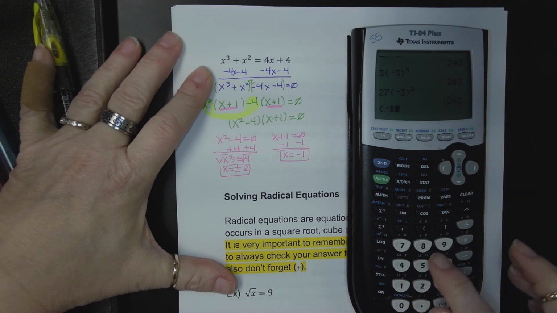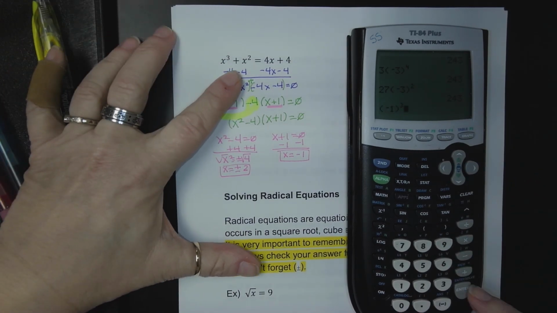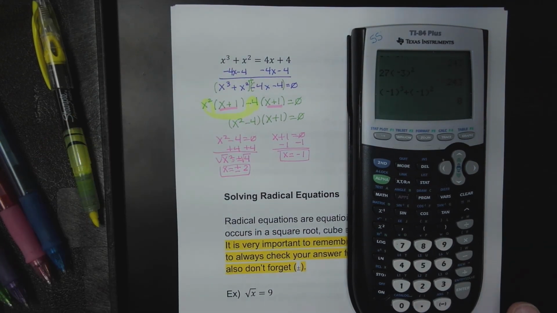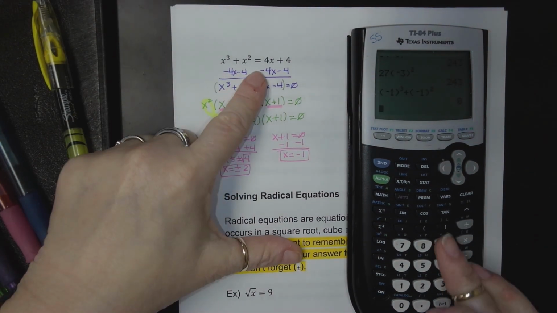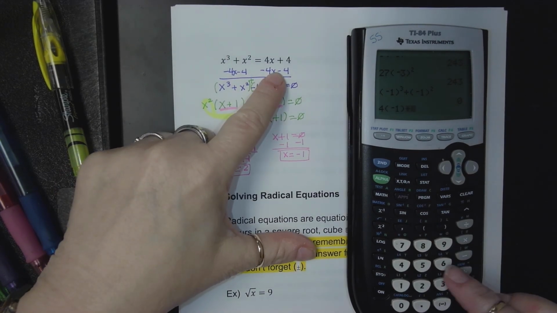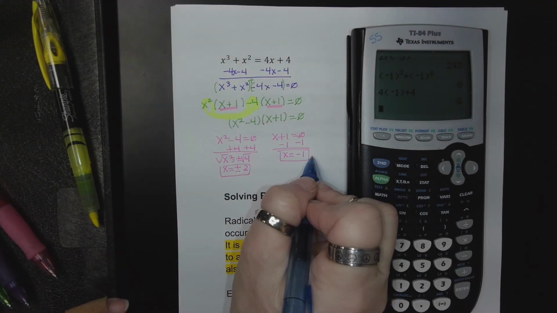So we're going to say negative 1 raised to the third power plus negative 1 squared. So that gives us 0, okay? And then do the 4 times negative 1 plus 4 gives us 0. So negative 1 is good. Let's put a tick mark by him.